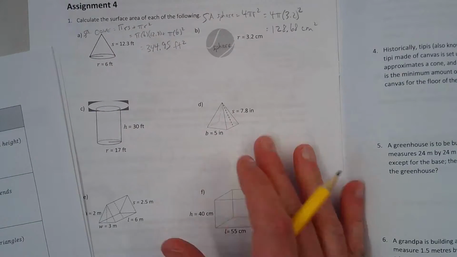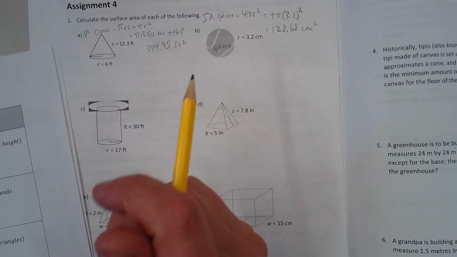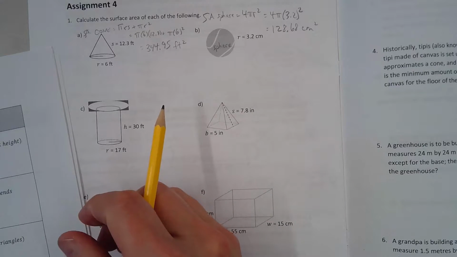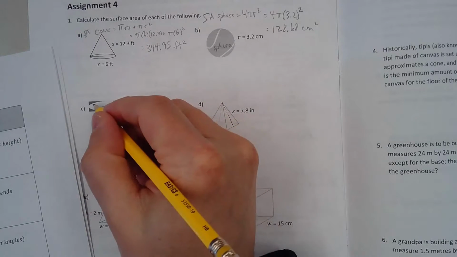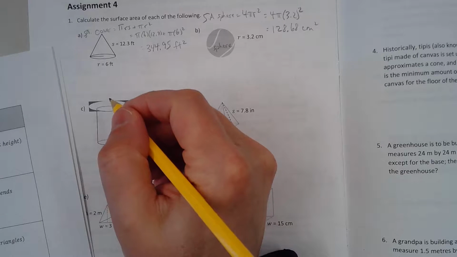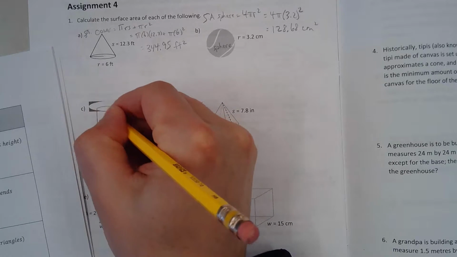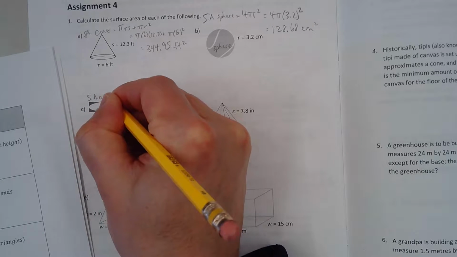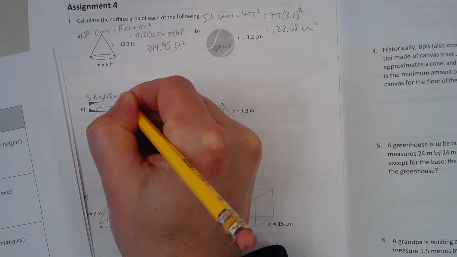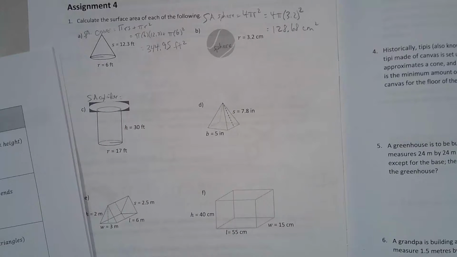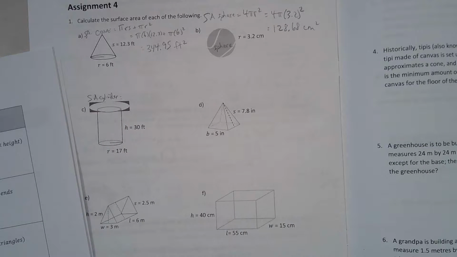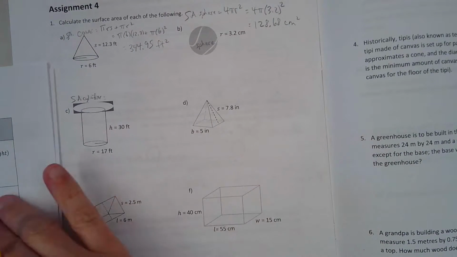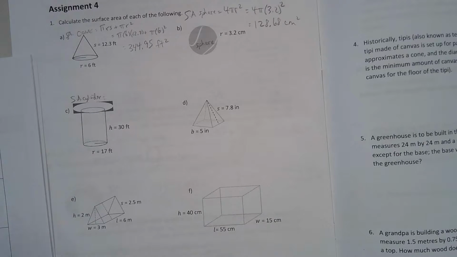Okay, the next one. I'm not sure what this weird diagram thing is there. We couldn't figure out if it was saying that the top was open or closed. I'm assuming it's closed, because if you ignore this thing here. It is closed. Yeah. So this is a cylinder, right? So this time we're looking at the surface area of a cylinder, and we're assuming from this diagram that it has a top and a bottom. They're closed, like a sealed can.